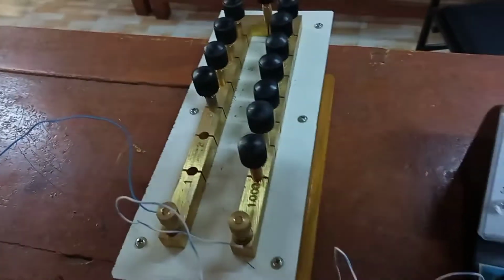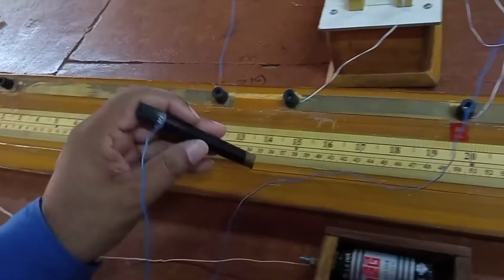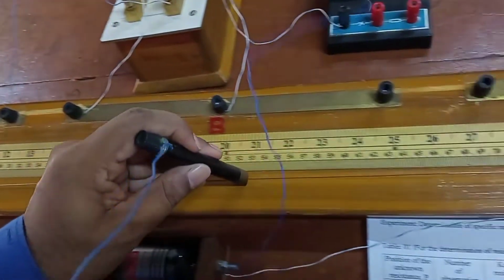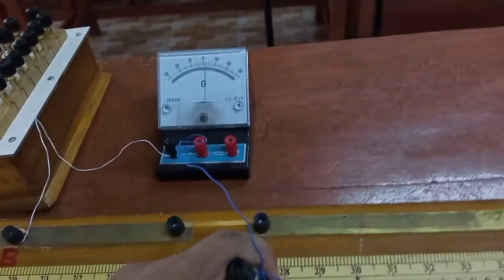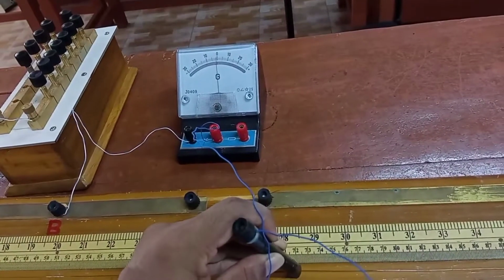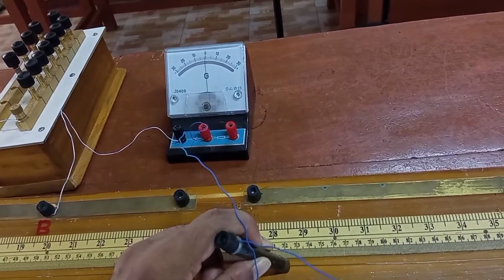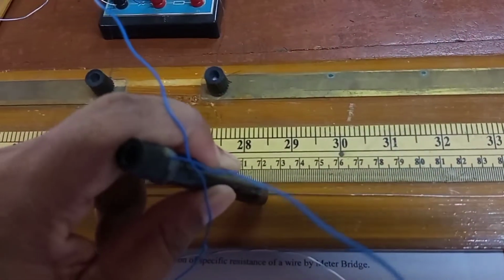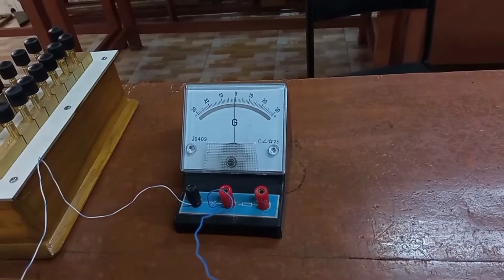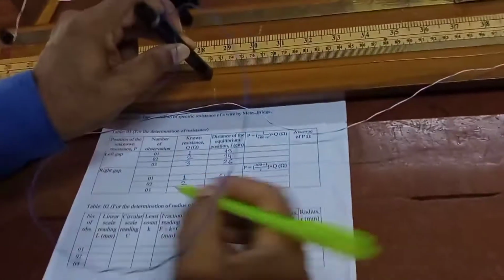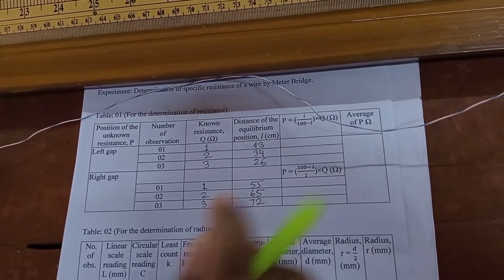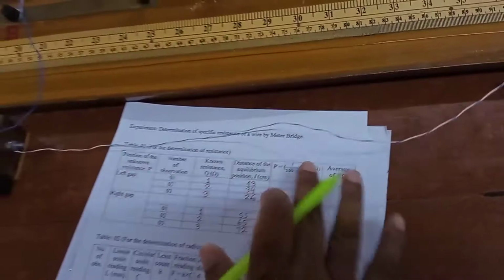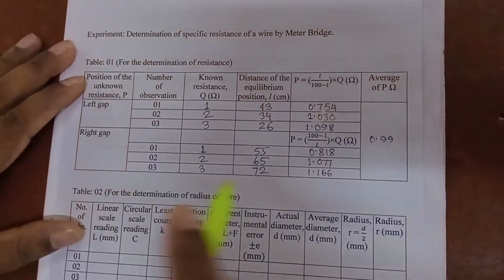And finally for 3 ohm in the known resistance box, we got equilibrium at exactly 72 centimeter, right? So for 3 ohm the value of length is 72 centimeter. We will complete these two columns afterward.